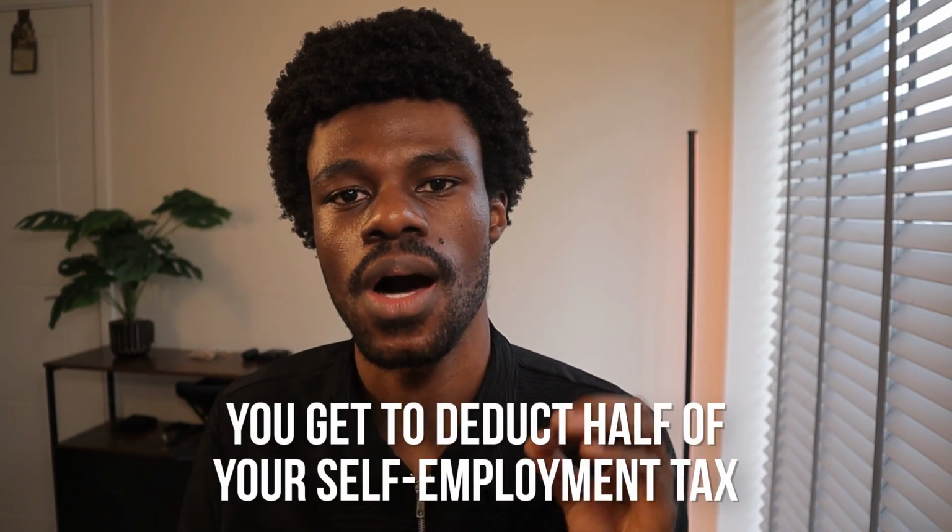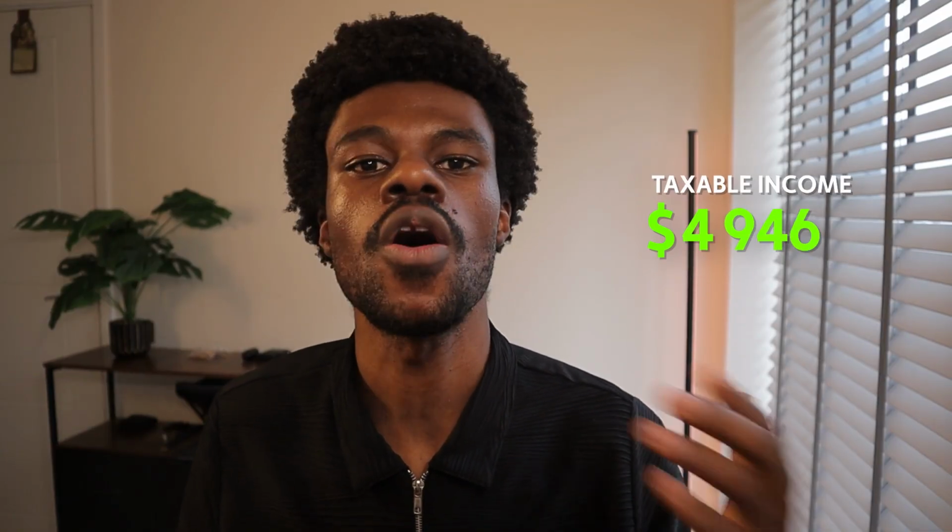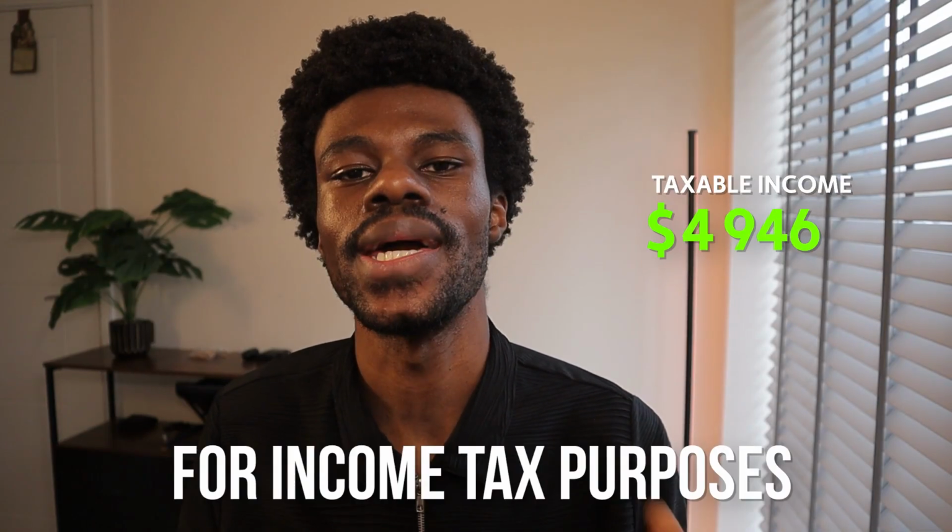But here's the small silver lining. You get to deduct half of your self-employment tax from your adjusted gross income. So if we continue with this example, around $4,946 comes off your taxable income for your income tax purposes. And it doesn't reduce your self-employment tax by itself, but it does lower your income tax.